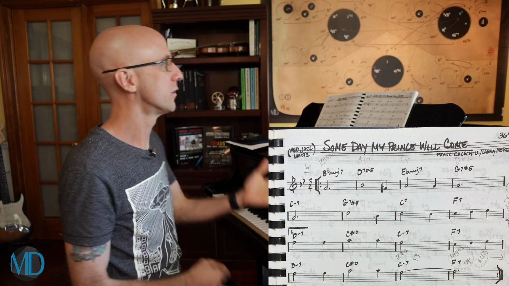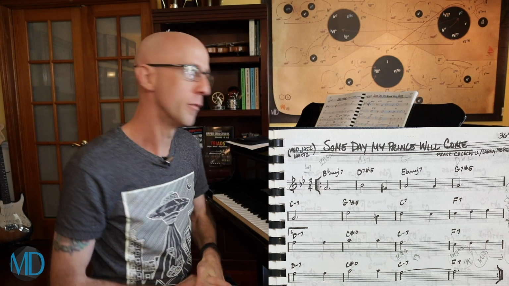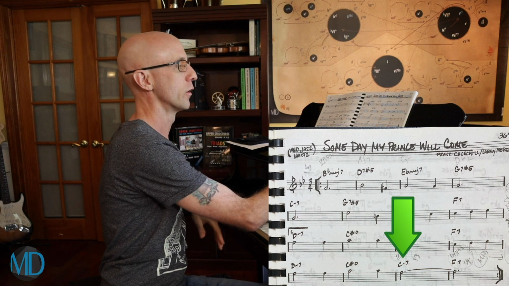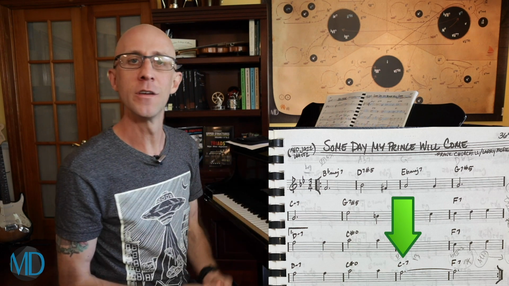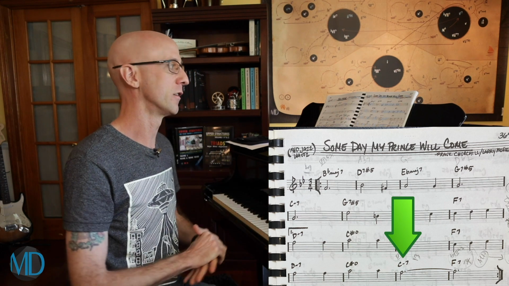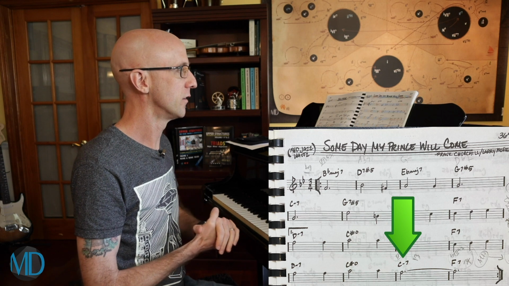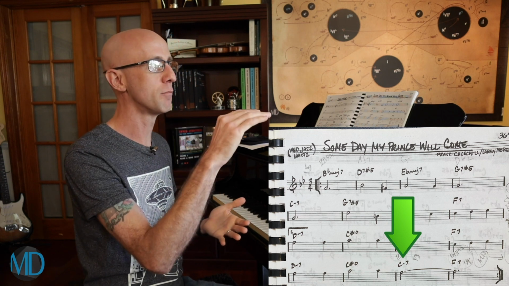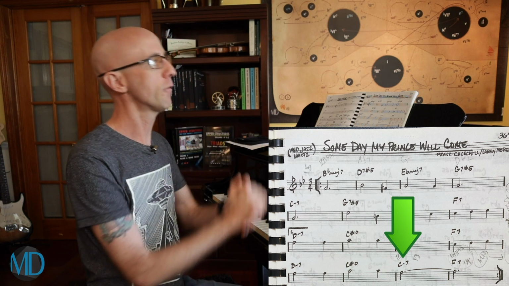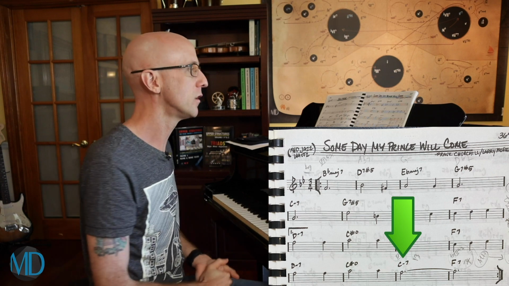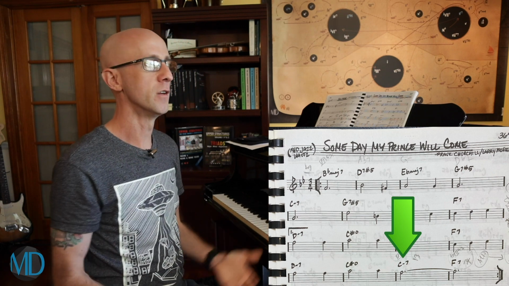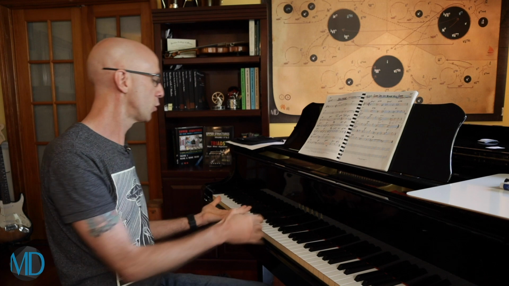So I've been working on Someday My Prince Will Come, and I've gotten to this point of the song where there's this 2-5-1 turnaround on the repeat that takes me back to the top of the head. And it's got this nice static melody note here, which offers me an opportunity to maybe mix it up a bit and break out of the typical routine ways I might play a 2-5-1.